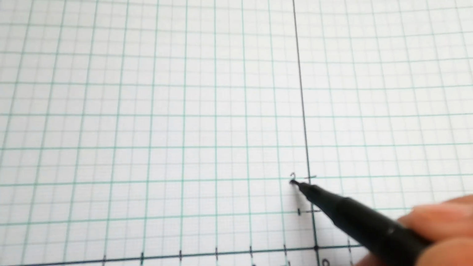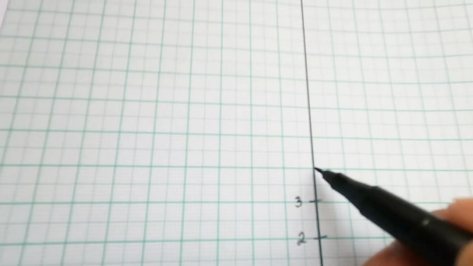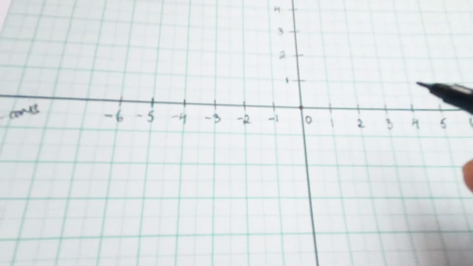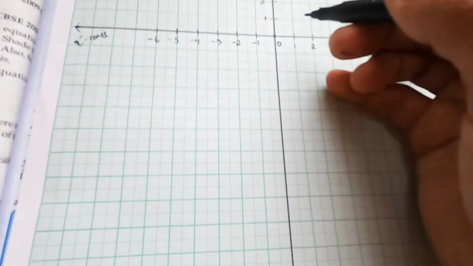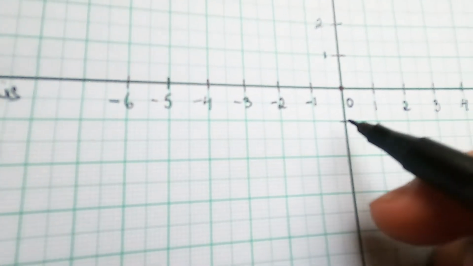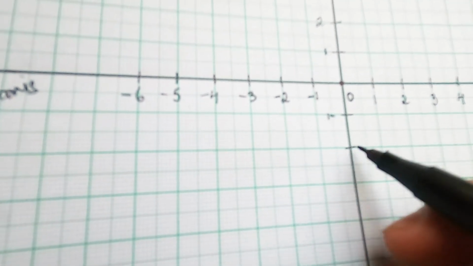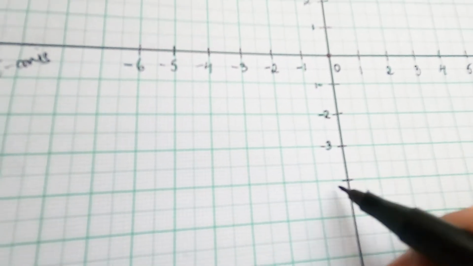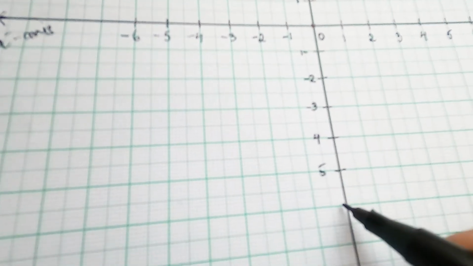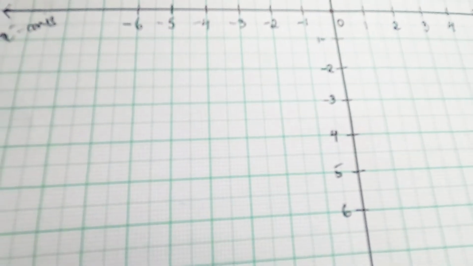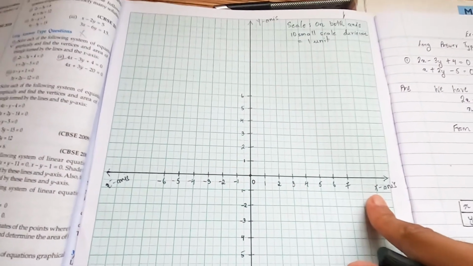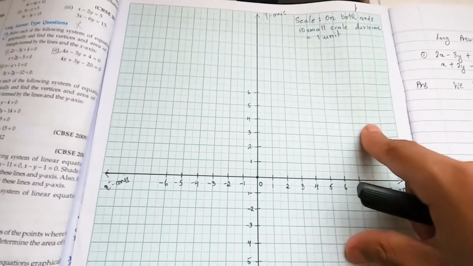Then this will be 2. This will be 3. This will be 4. This will be 5. This will be 6, 7, 8, and so on and so forth. And for the y dash axis, it will be negative. So in this case, this will be -1. So this one will be -2, -3, -4, -5, -6. All right, so in this case we have labeled all the important steps on the graph before solving.